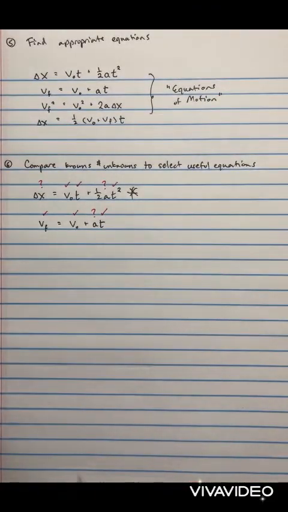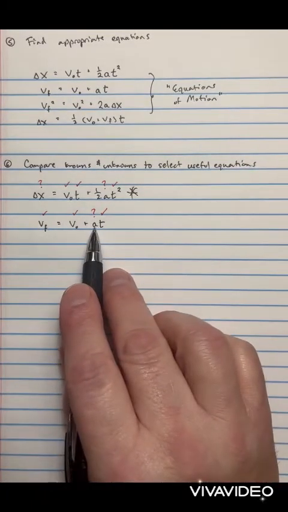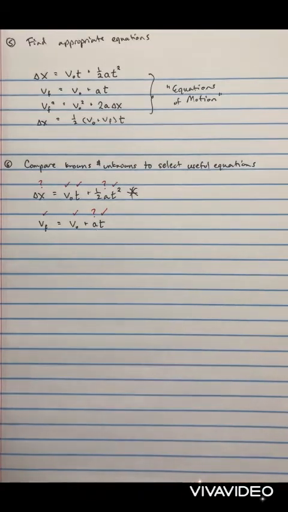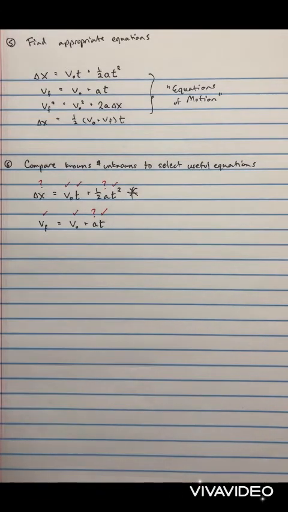And check it out. Now I have an equation that has lots of known quantities and only one unknown. And that means I have something I can solve for. So this equation I can solve for. Now, again, notice it's not solved already for acceleration. I'm going to need to do some manipulation to get my answer. That's the next step. But now that I've identified a useful equation, I can use it.